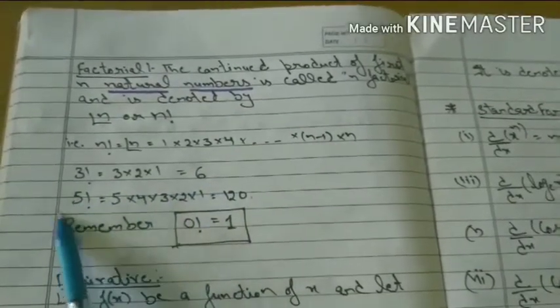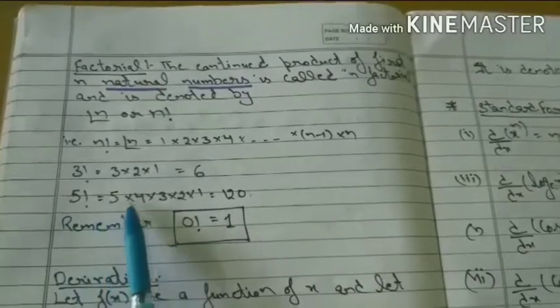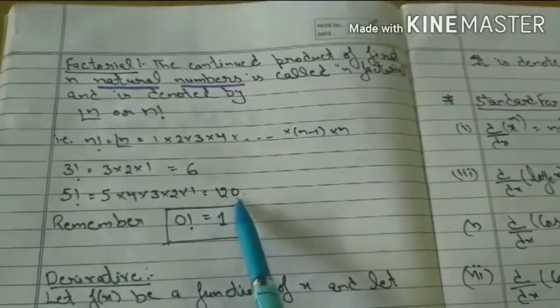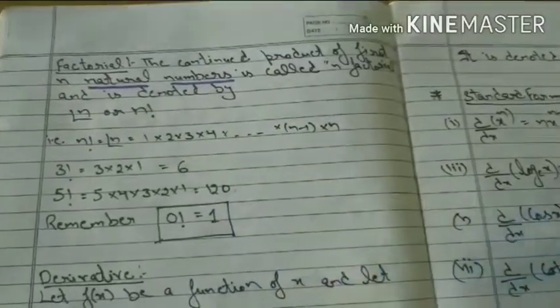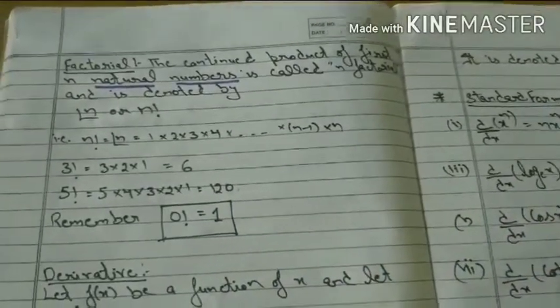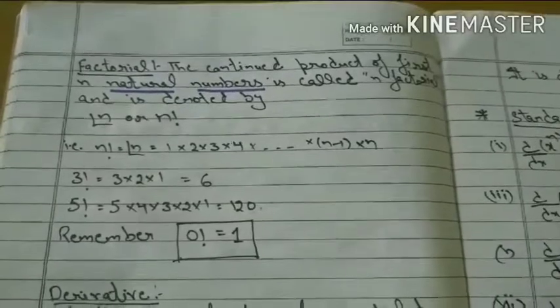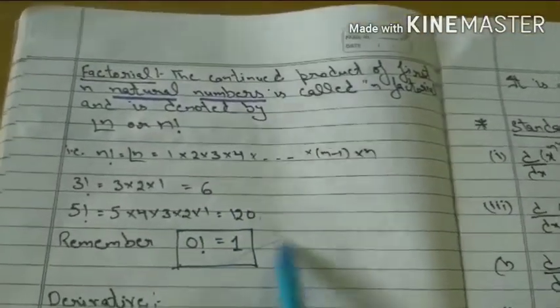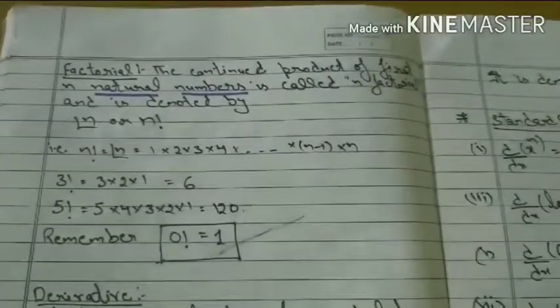Similarly, we can calculate factorial 5, that is 5 into 4 into 3 into 2 into 1, which is equal to 120. And remember one thing, factorial is defined only for positive numbers. And factorial 0 will be equal to 1. This is a very important result.